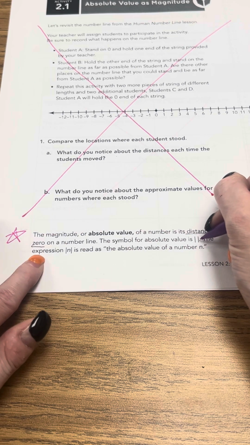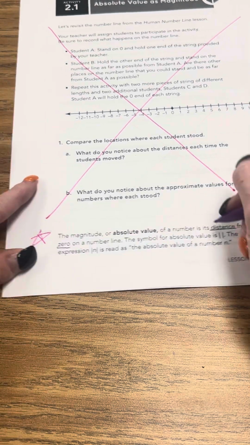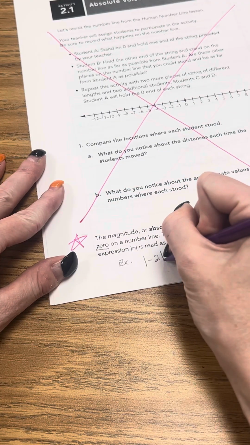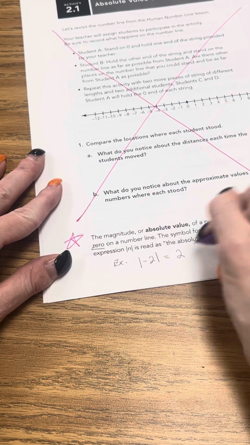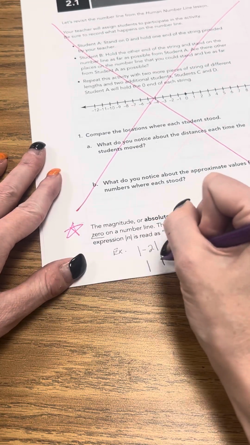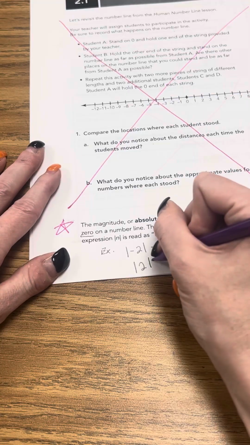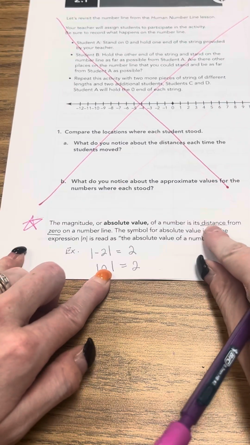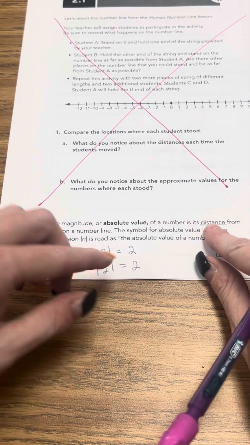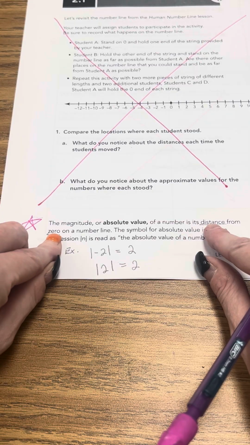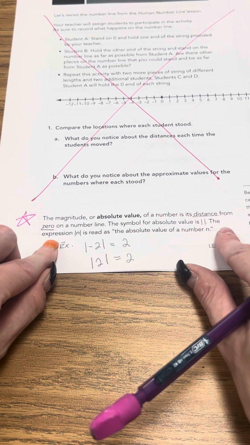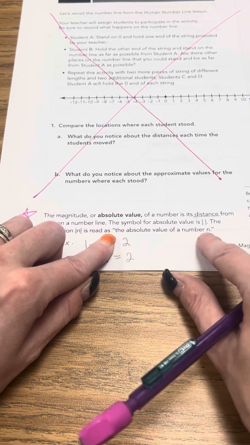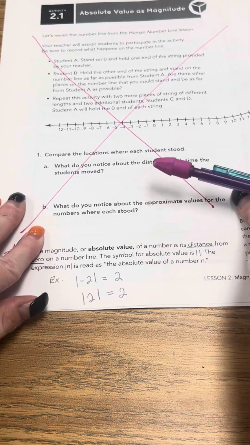Whenever you see these 2 lines around any number, for example, if I had -2, that would actually be equal to 2. If I had the absolute value of +2, I would still have 2 because absolute value is the distance. It's not about the number really, it's about the distance from the number 0 on a number line. Okay. The expression absolute value of n is read as the absolute value of number n. Okay, moving on.